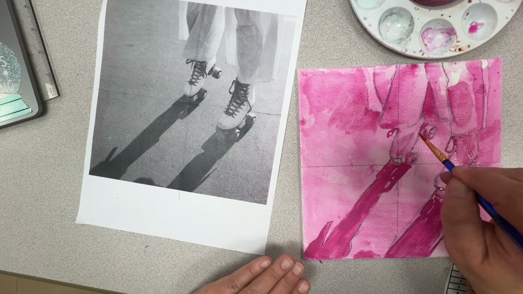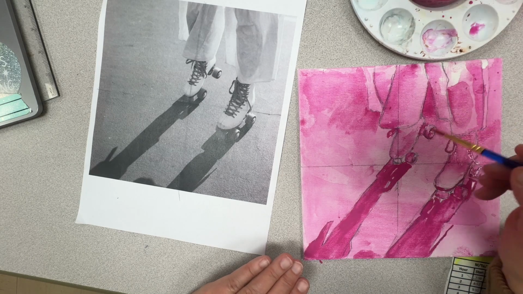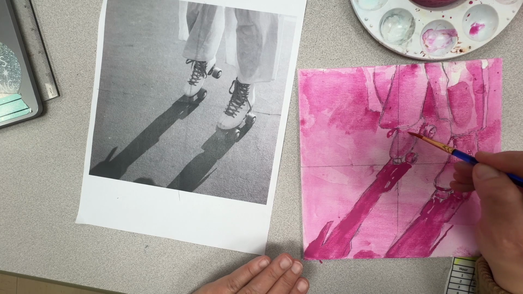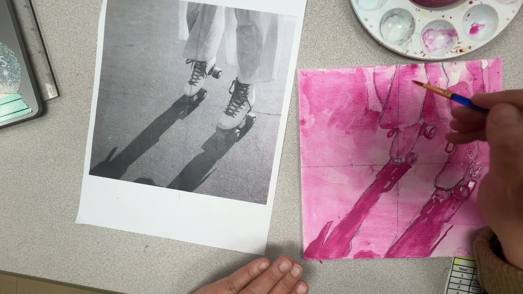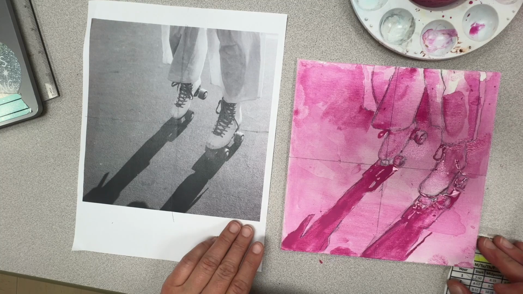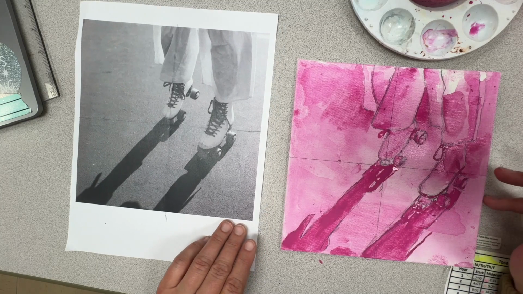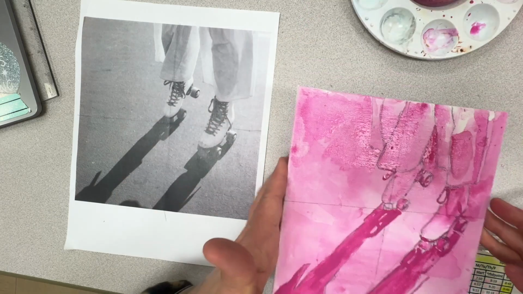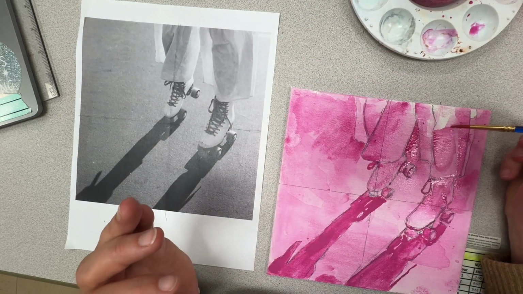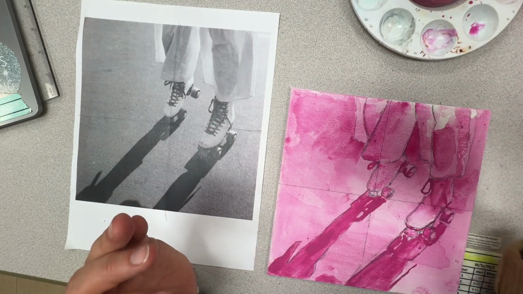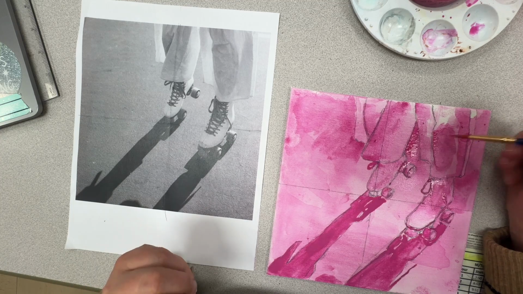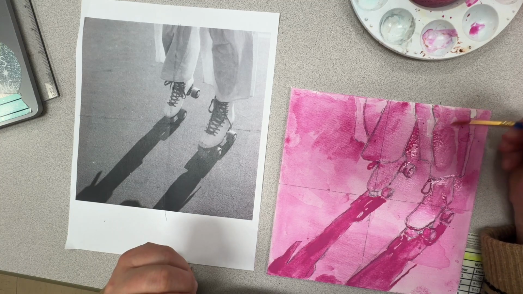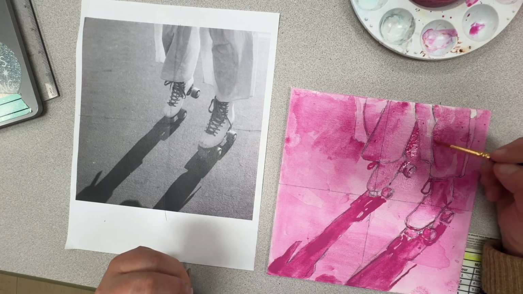But I'm going to leave a sliver of that light value right there. Okay, I've got to take a little bit of a lean back right here. All right, a bit of a bummer is that I've got these eraser shavings in my paint, but when this dries, it'll kind of wipe off.